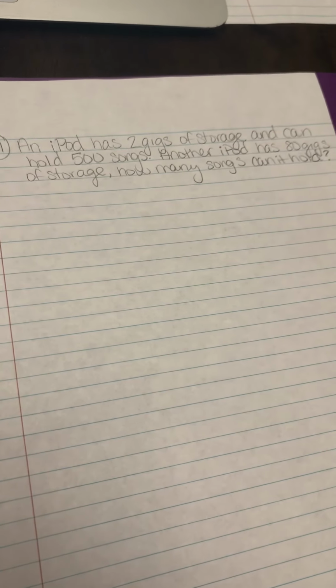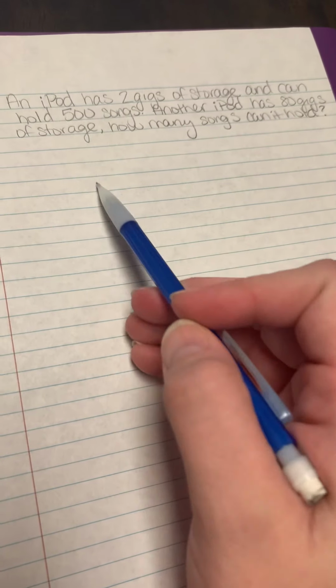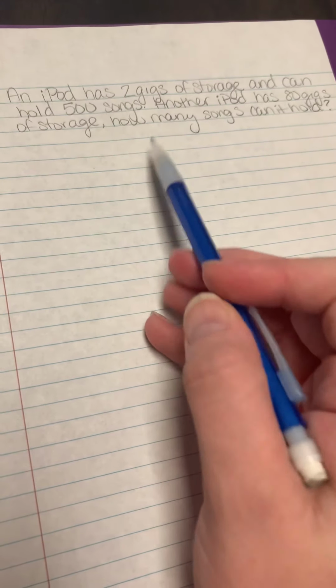Now we're going to assume that this is a proportional relationship. So an iPod has 2 gigs of storage and can hold 500 songs. Another iPod has 80 gigs of storage. How many songs can it hold? Well, we have to set up a proportion. So when you're setting up a proportion, you want to make sure that you have things similar in similar positions. So keep in mind a proportion. We have our fraction equal to another fraction, or a ratio equal to another ratio.